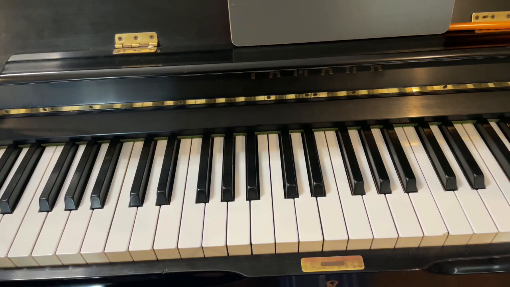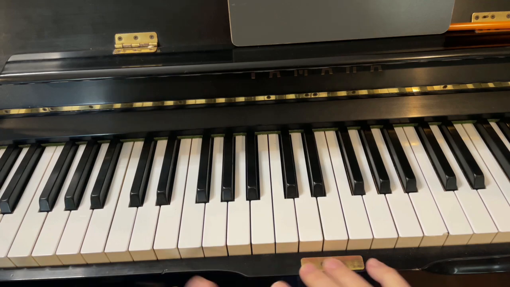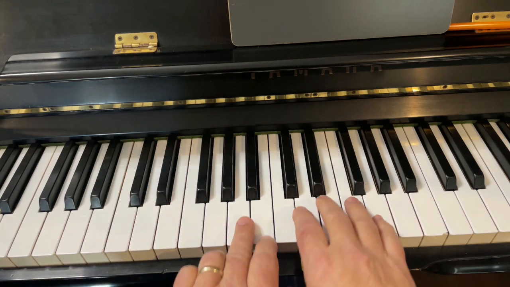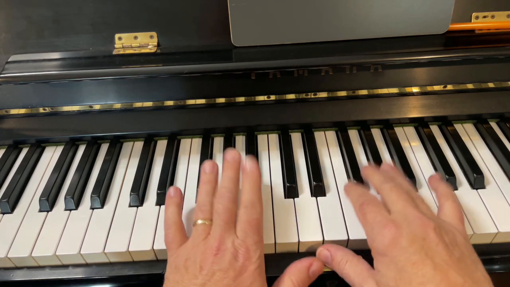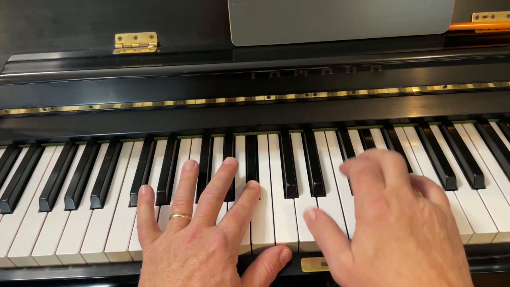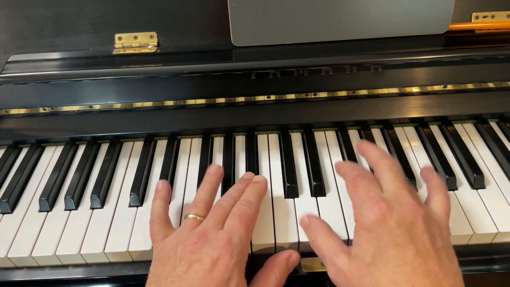Okay, I just realized I forgot to add the French version. So the French version is not that difficult. Again, here's a seventh. How about we do this one? There's a seventh. This is seventh.